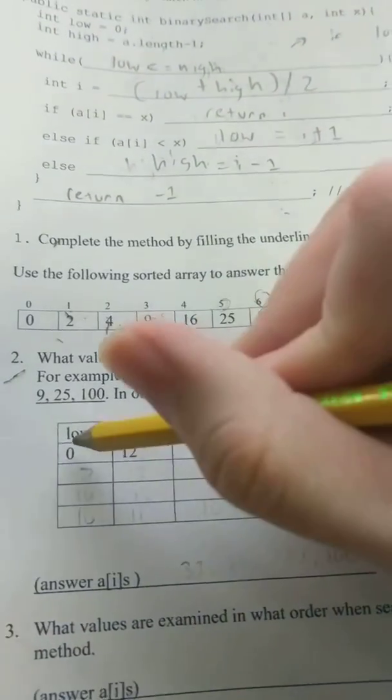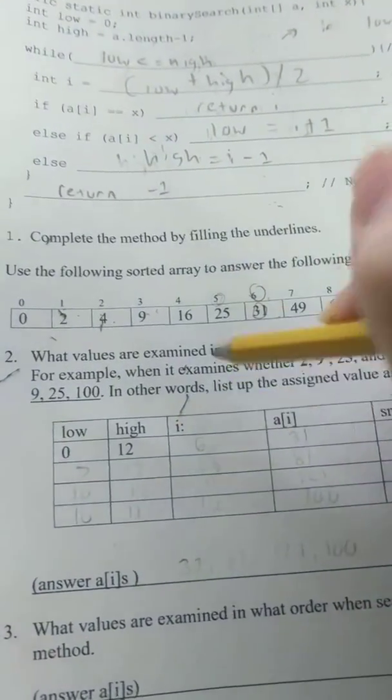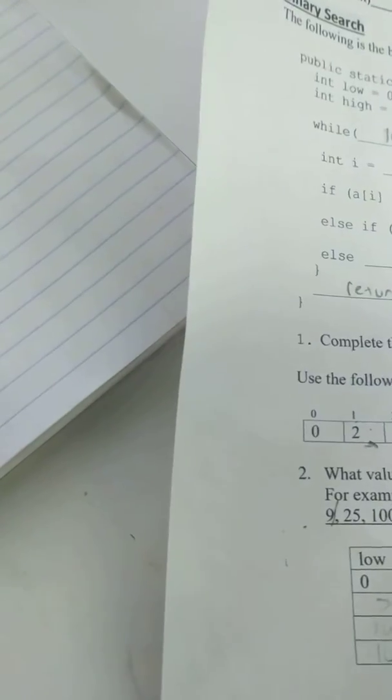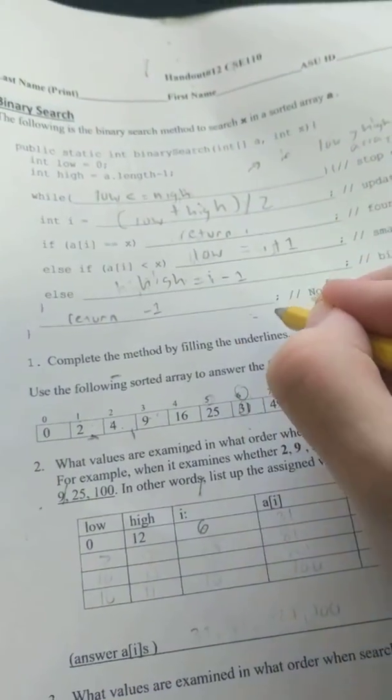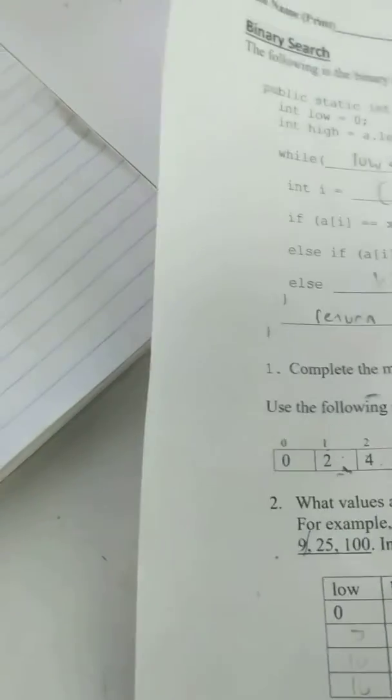Now using this method we just created, we need to search for the value of 100. We know that 0 equals low and 12 equals high, and the first index we are going to check is 6, because 12 plus 0 divided by 2 equals 6. The value in the 6th position of the array is 31.